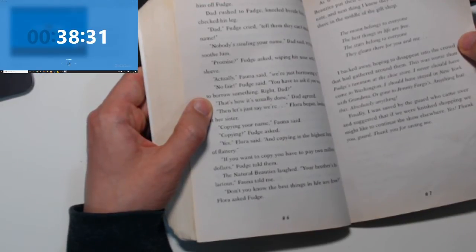The moon belongs to everyone, the best things in life are free. The stars belong to everyone, they gleam there for you and me.